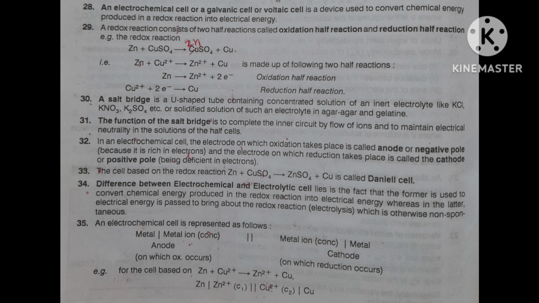And molarity, that time, will become solubility. Only in the case of a saturated solution, molarity is called solubility. Correct? This concept should be clear. In the case of a saturated solution, both molarity and solubility are equal. Both are equal. Okay. Then here the formula is there.